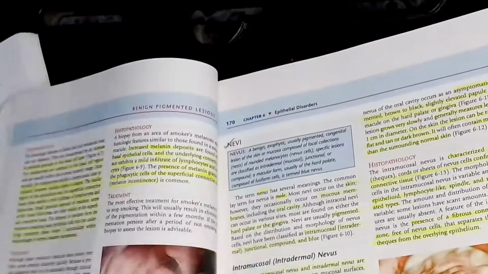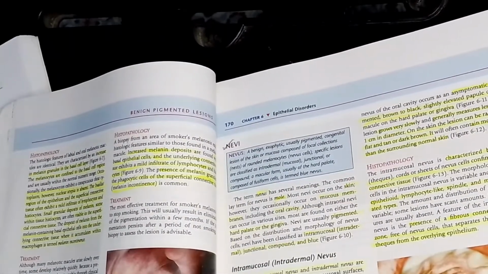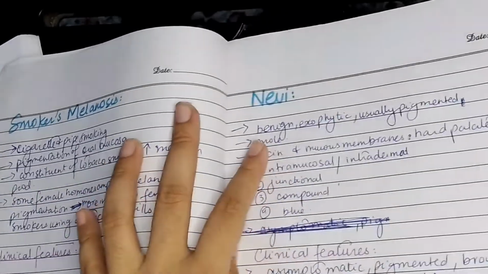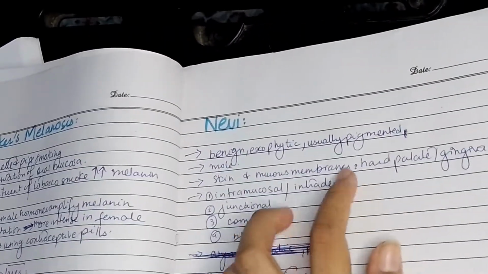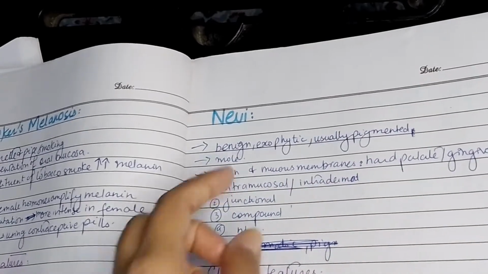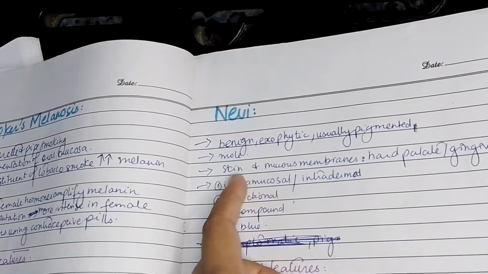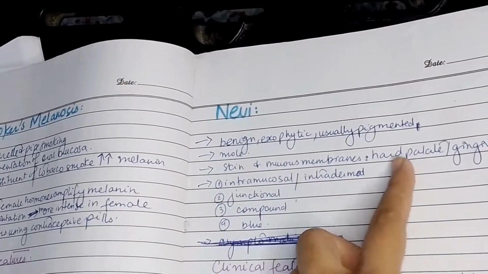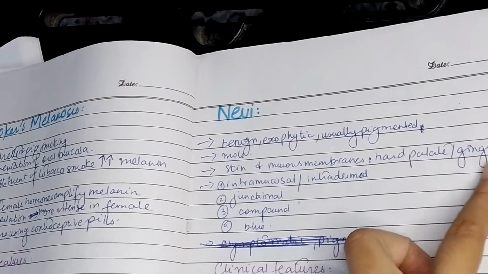Now let's move on to nevi. Okay. What are nevi? These are also benign exophytic lesions. They are usually pigmented. They are also called moles. If they are present on the skin, they are called moles. So most of all, they are present on the skin and mucous membranes. So orally, they will be present on the hard palate and gingiva.